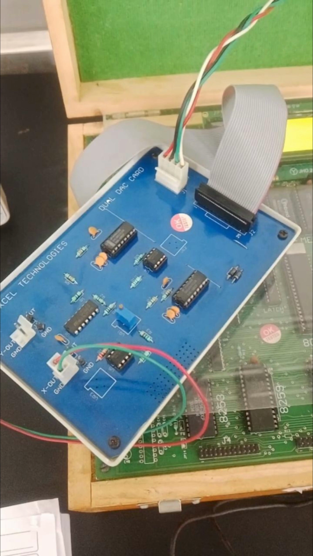Now coming to the hardware setup, the DAC module is connected to the 8085 kit through a 26-pin ribbon cable, ensuring pin 1 alignment on both connectors. The module is powered using plus 5 volt, plus 12 volt and minus 12 volt supplies. Port A of the 8255 interface is connected to the DAC input lines, and the analog output is observed at the X out terminal using a digital oscilloscope.